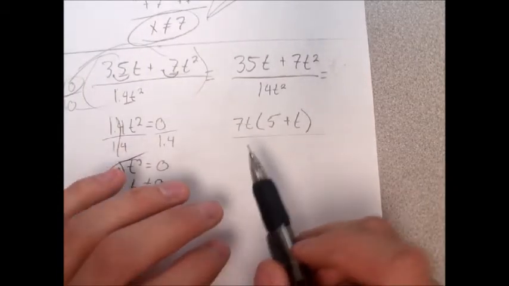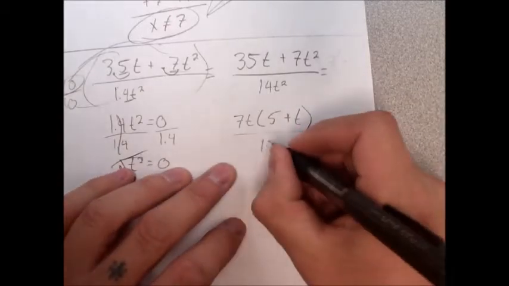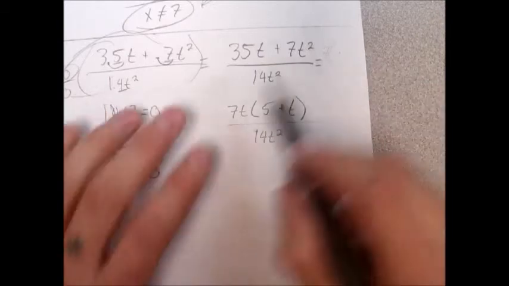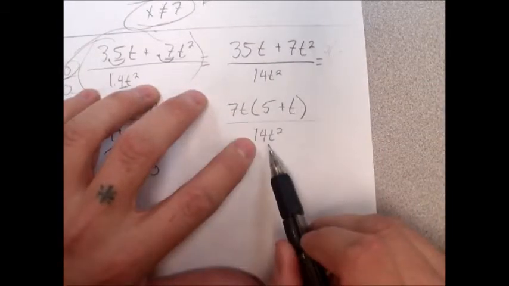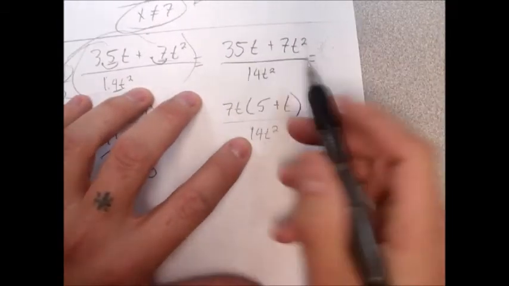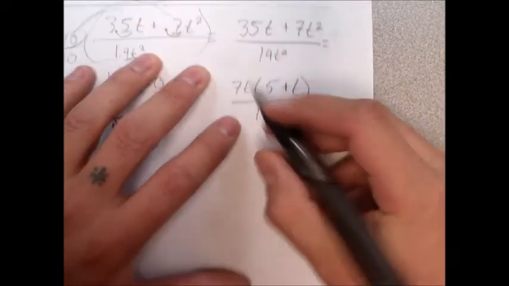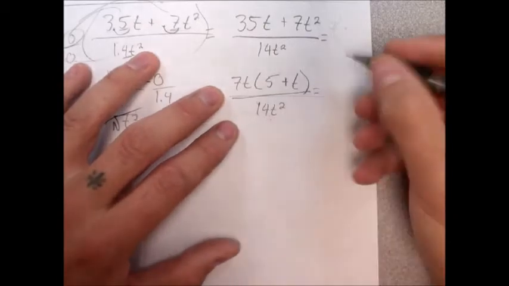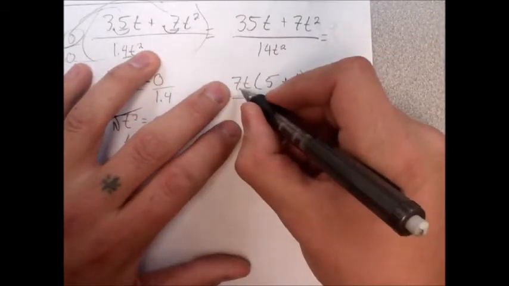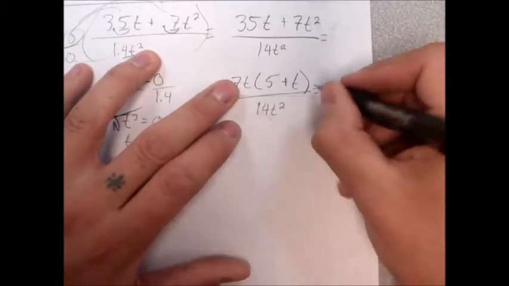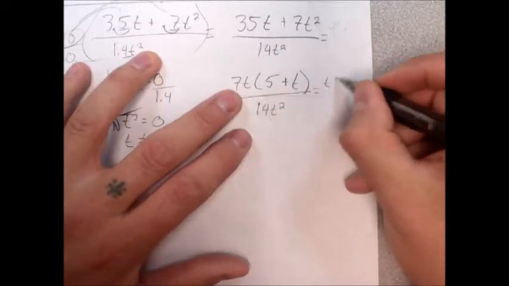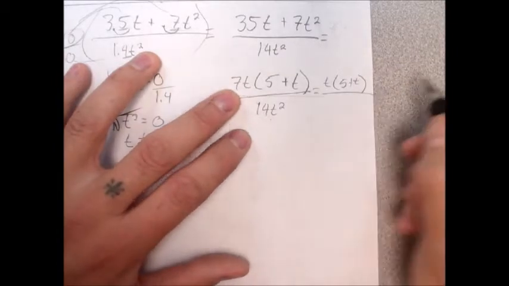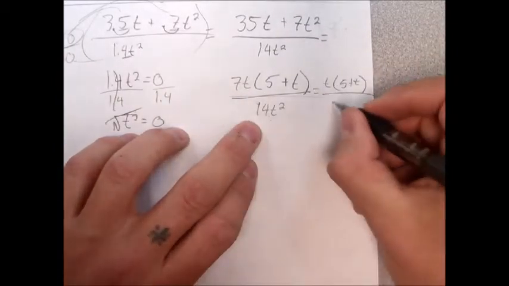I want to be able to factor this and simplify. So if I'm going to be able to factor this and simplify, I need to start looking at what is multiplied. So I have a 7t here, and I have a 14t squared here. So let's look at it. What can I do with 7 and 14? I can divide 7 out. I can reduce by 7. So if I reduce by 7, I'm left with t, open parenthesis, 5 plus t, close parenthesis, over, since I reduced this one by 7, I'm left with 2t squared.